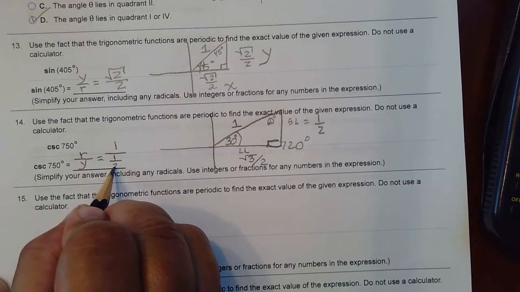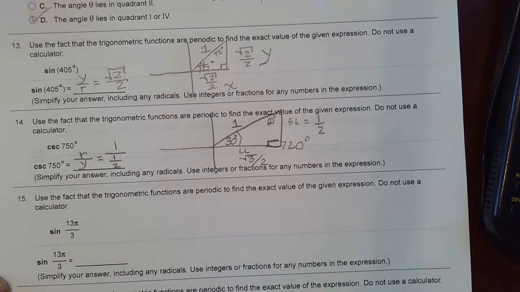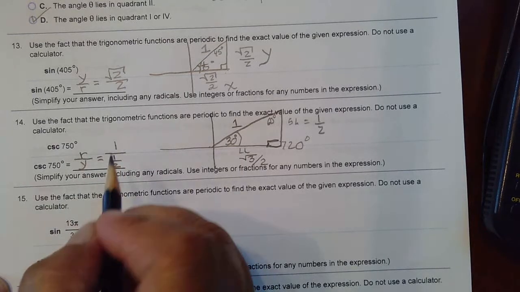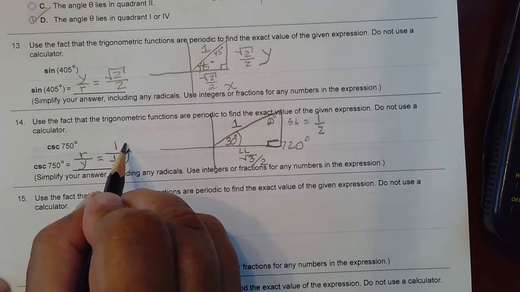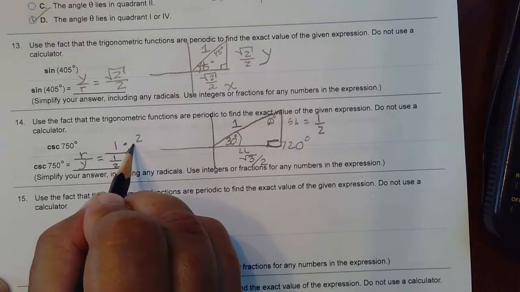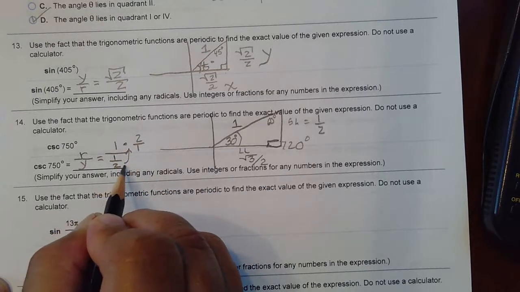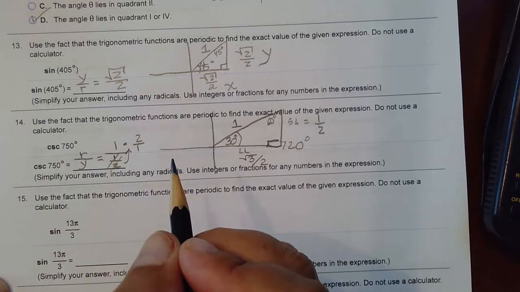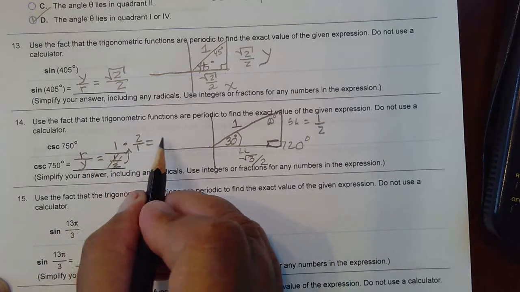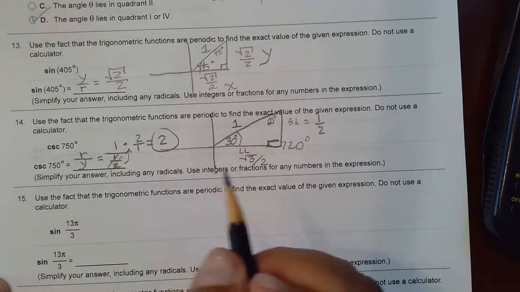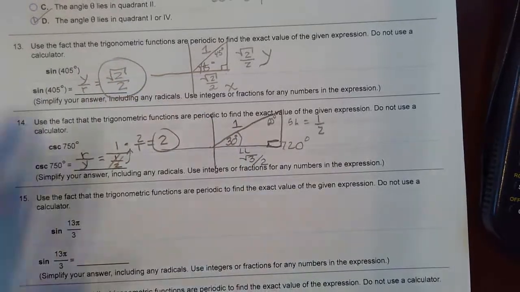If you're going to simplify a fraction like this, a fraction within a fraction, just take the denominator, float it to the top, and multiply by the reciprocal. In other words, flip it over. So float and flip. Cross this out so you don't think that you need to deal with it anymore, and give the answer. 1 times 2, 2. That's your final answer. This was the final answer here.